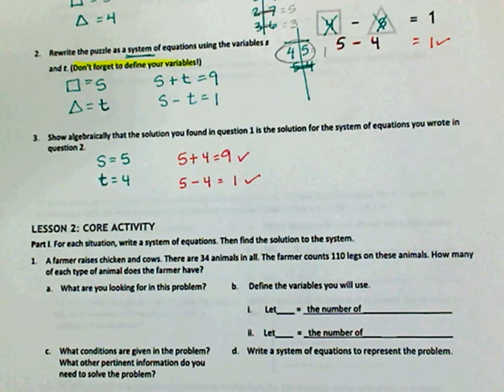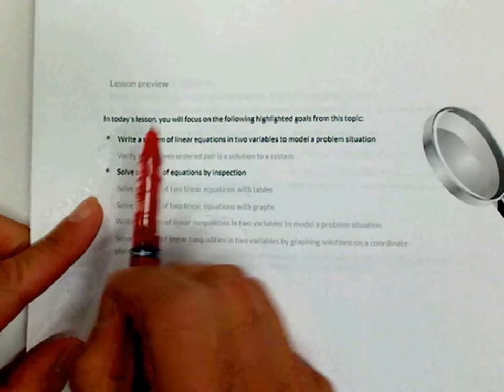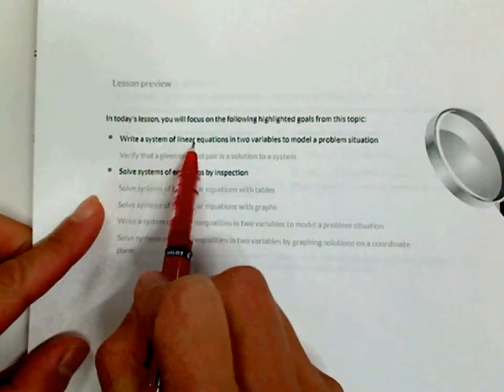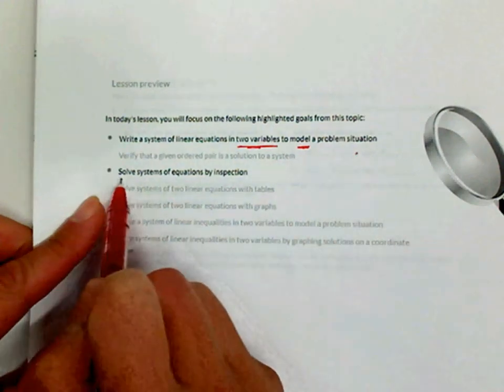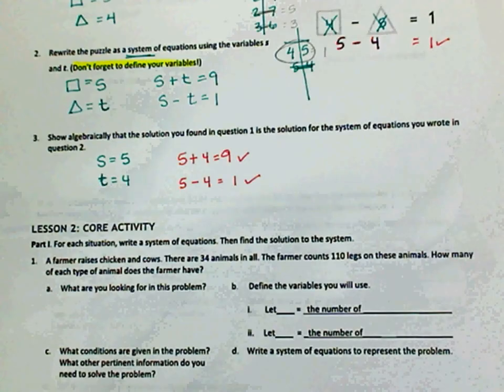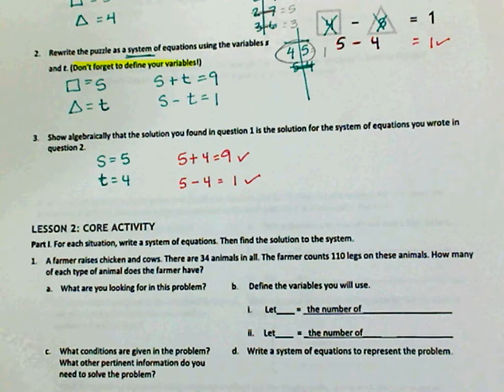So for today, you guys are going to learn these things. You're going to learn to write a system of linear equations in 2 variables to model a problem situation. And you're also going to solve systems by inspecting. So basically, you're going to guess and check. Okay? All right. Let's go to our lesson 2.